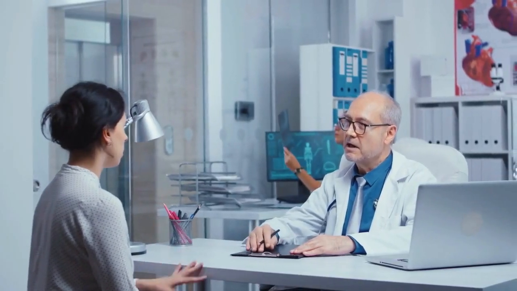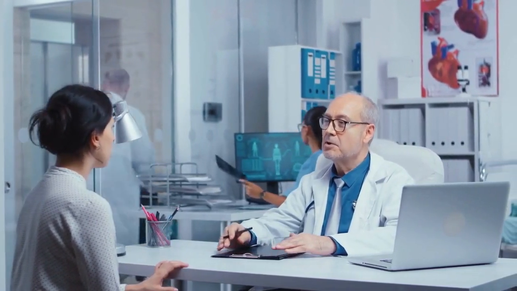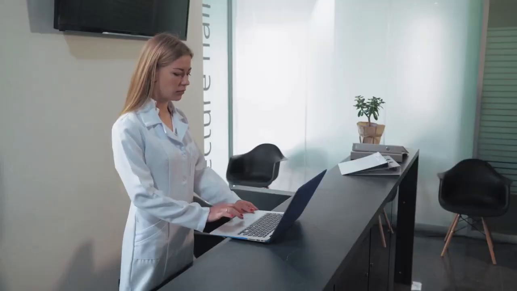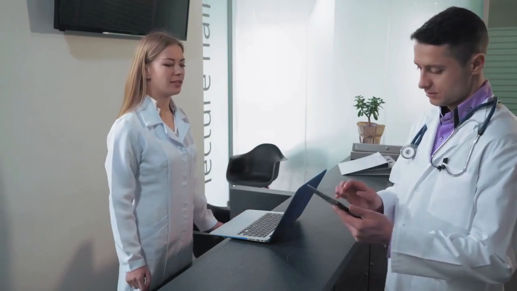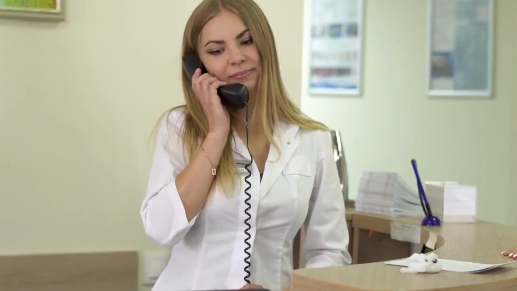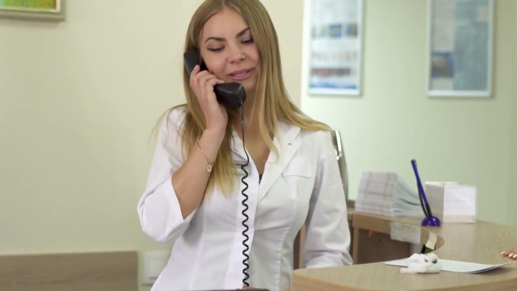Here is another common scenario. A doctor is talking to a patient. They are in a semi-private hospital room. Another patient is in the next bed. They might accidentally hear parts of the conversation. The doctor is not talking to the second patient, but sound travels in that environment. This is also an incidental disclosure.